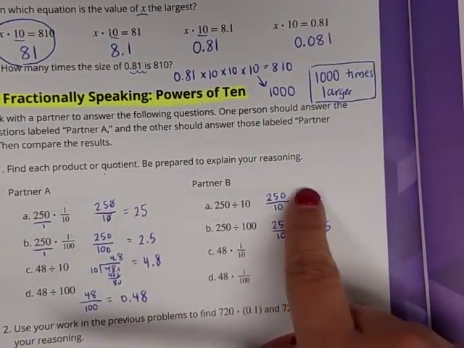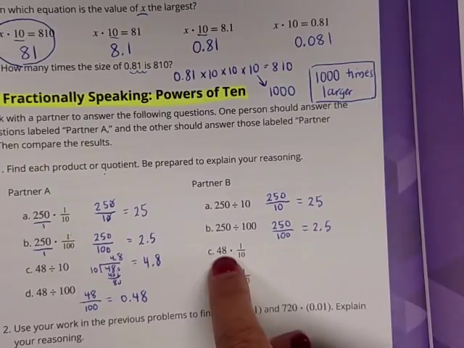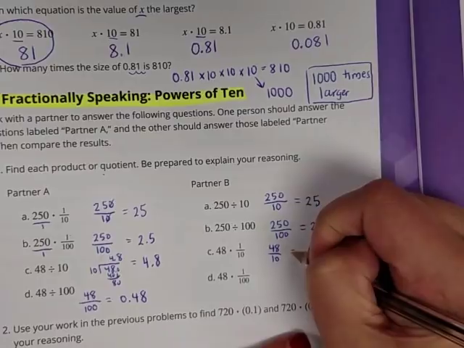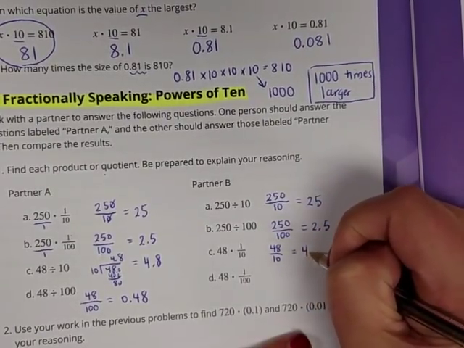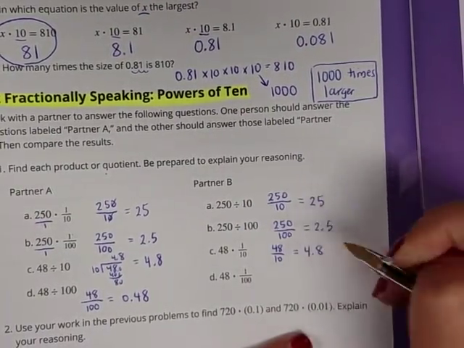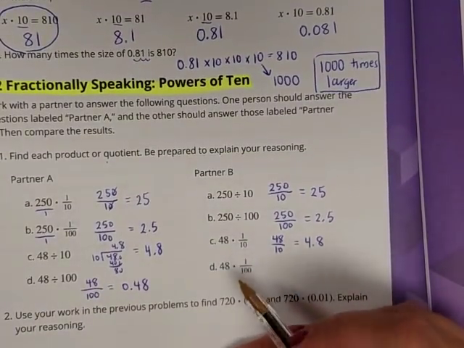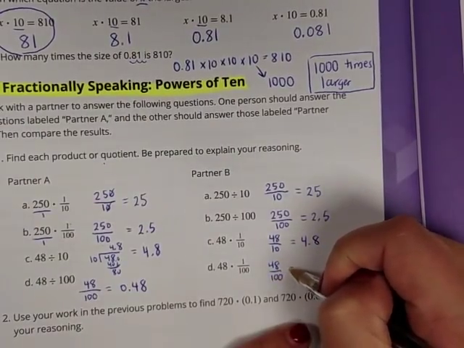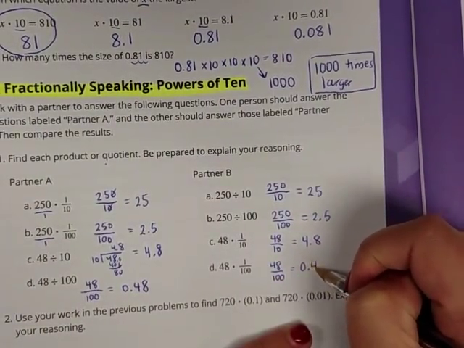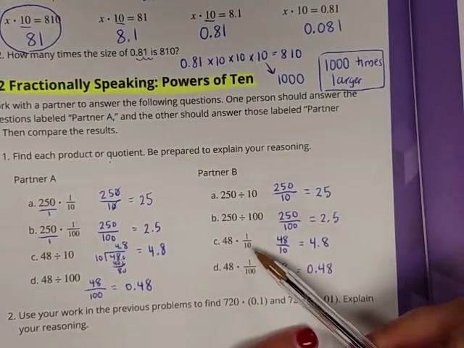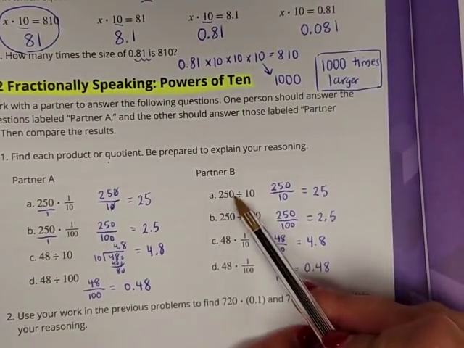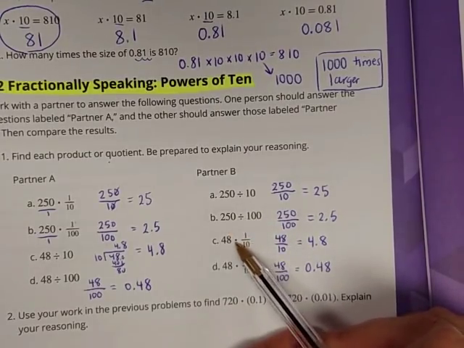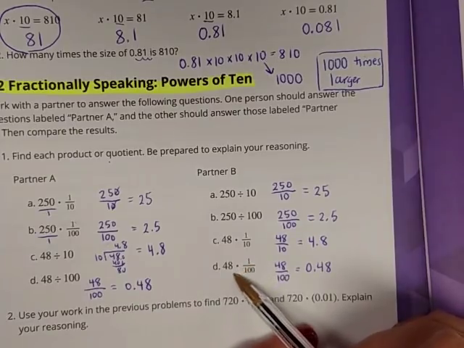So it looks like we're getting the same answers from partner A to partner B. 48 times 1/10 can be rewritten as 48 over 10. 10 can go in 48 4 times, and then 8 out of 10 is 8/10. 48 times 1/100 is 48 out of 100, and 48 out of 100 is 48 hundredths as a decimal. So again, when you divide by 10, you move the decimal once. You divide by 100, you move the decimal twice. You multiply by 1/10, you move the decimal once. You multiply by 1/100th, you move the decimal twice.